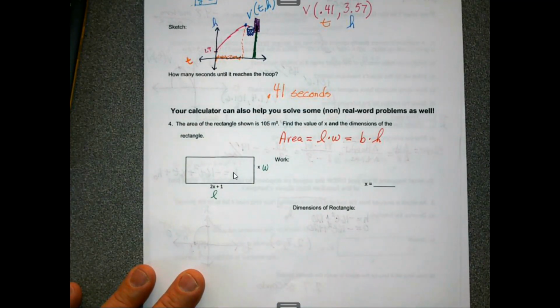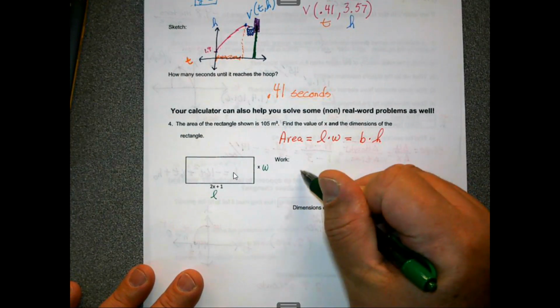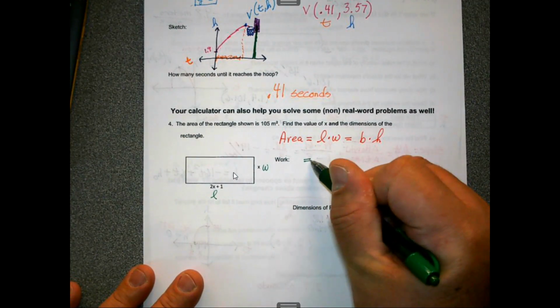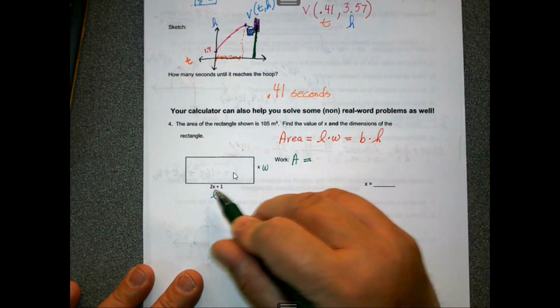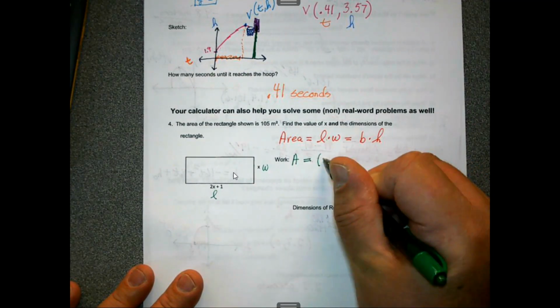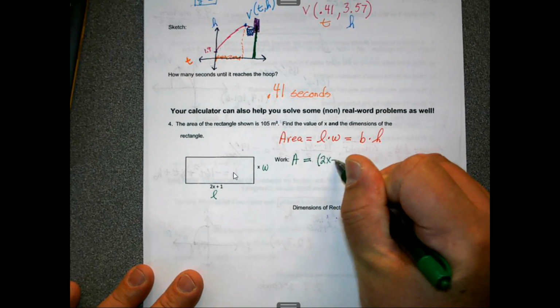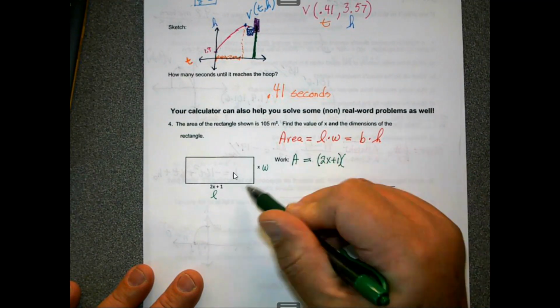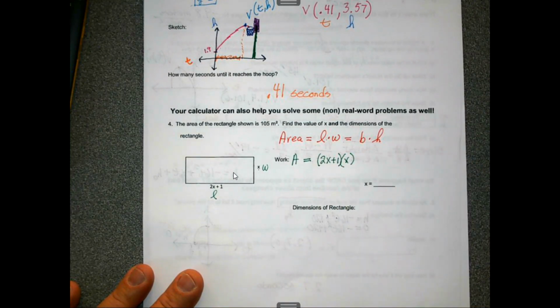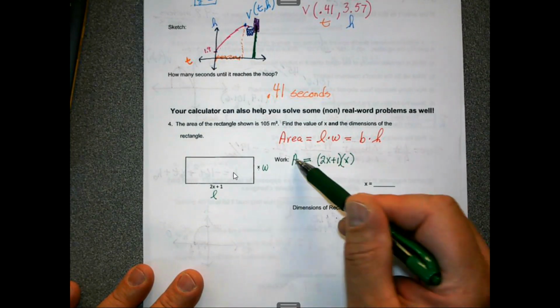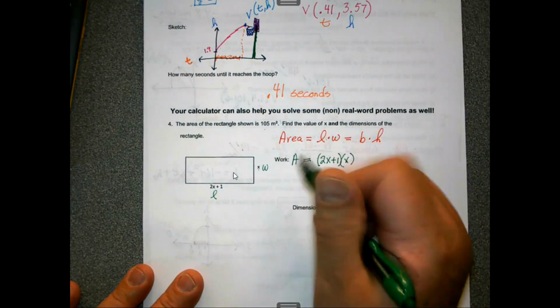So my area is going to equal my length, which is, I got two terms, so I better put it in parentheses, 2x plus 1, times my width, which is x. In fact, they even give us what the area is. It's 105.